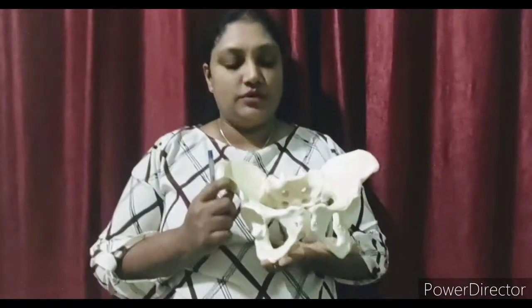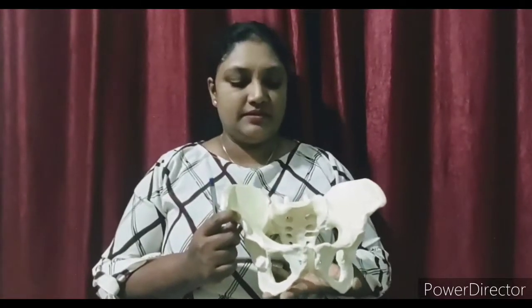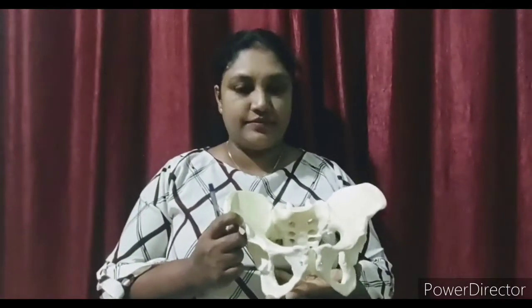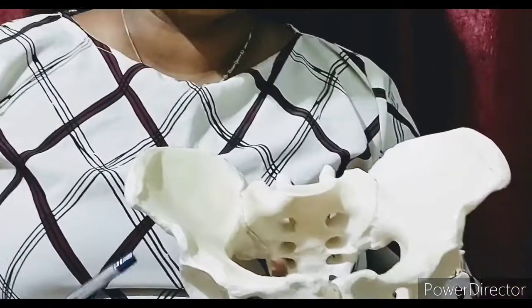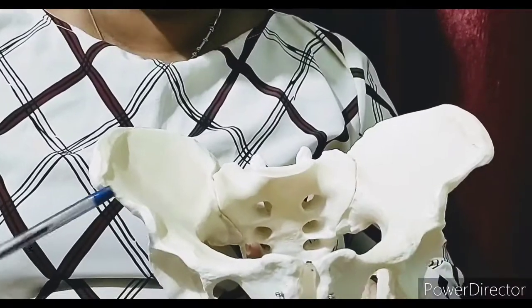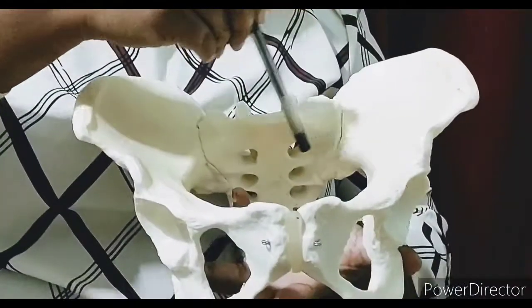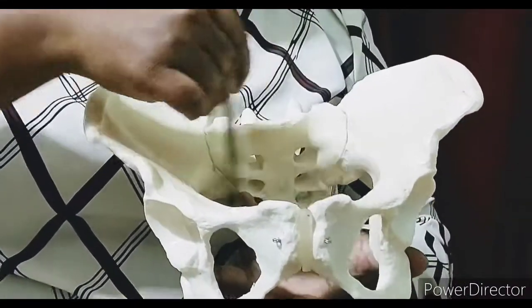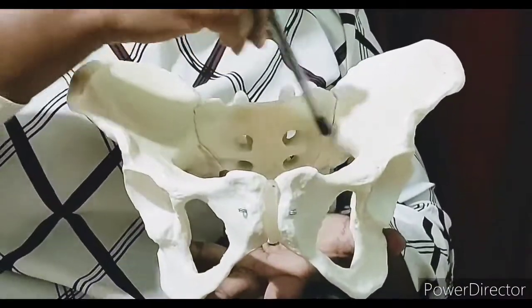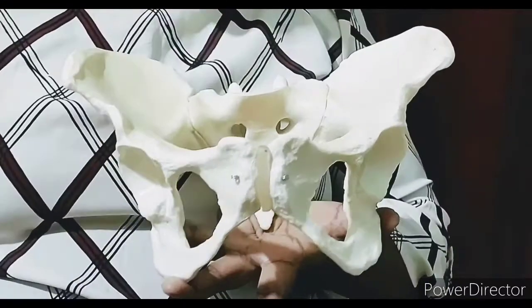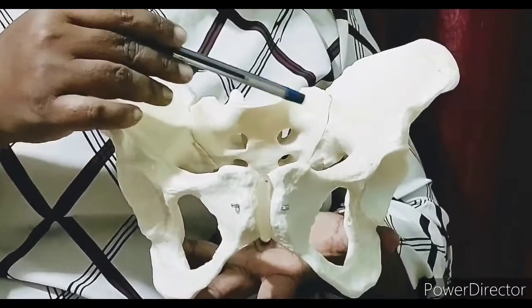Next we'll move on to the diameters of the pelvis. Before moving on to the diameters, first we have to see the landmarks. When we are studying the diameters of the pelvis, we are studying the diameters which we measure on the brim, the cavity and the outlet. So we have to study the diameters of the brim, the cavity and the outlet. Before that we'll see what the landmarks are.